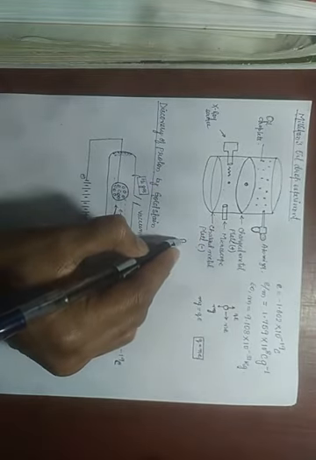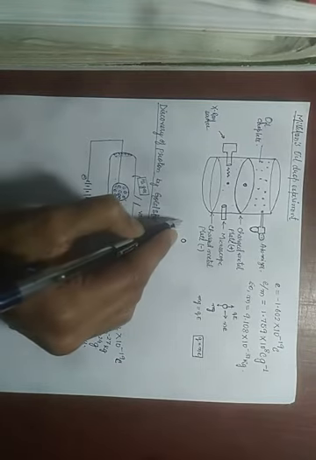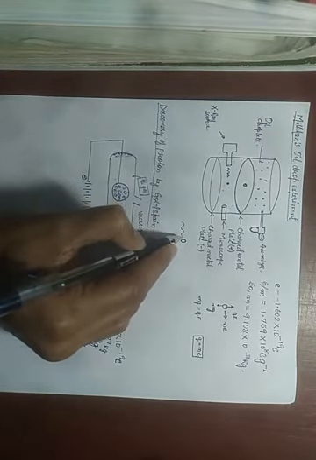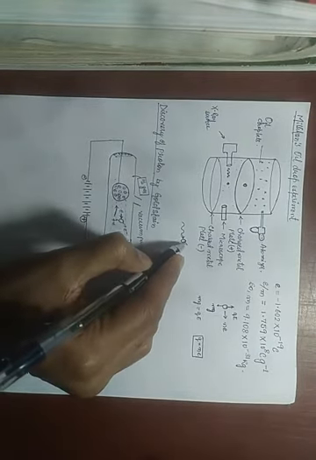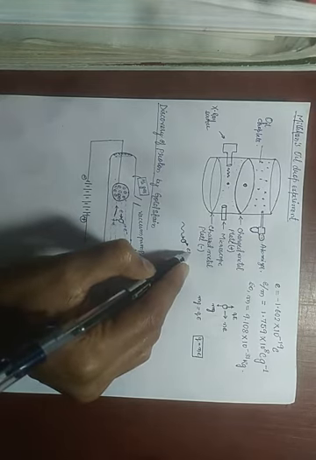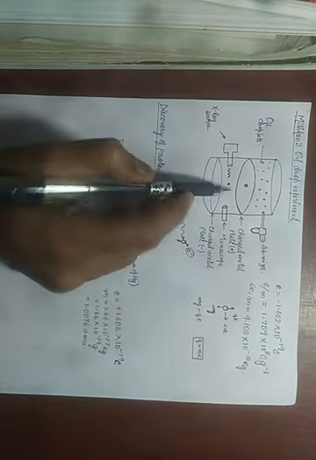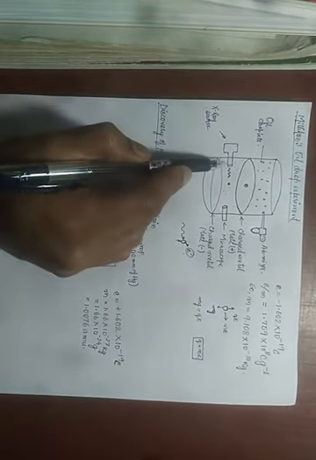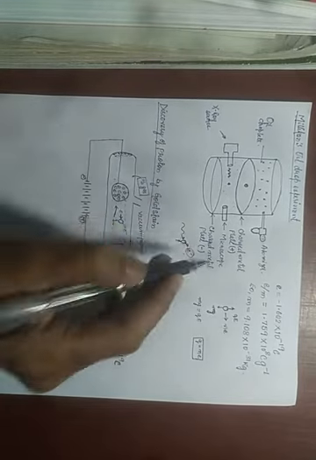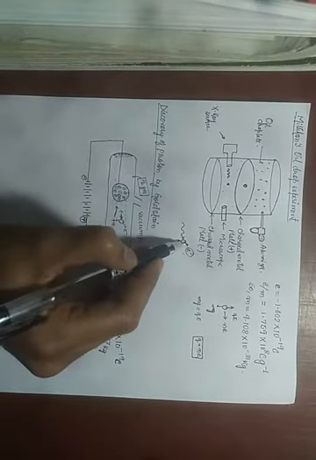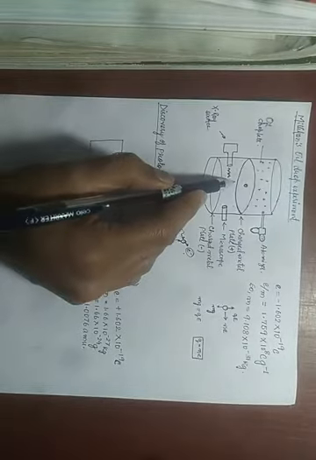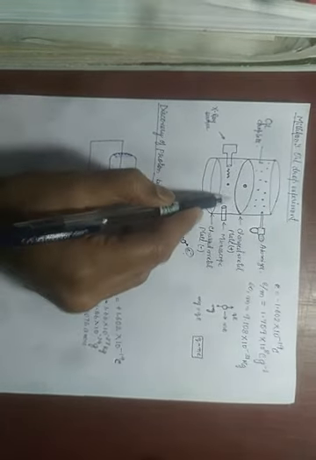Suppose this is a gaseous atom, and when the X-ray hits this gaseous atom, the X-ray throws out an electron from this gaseous atom. In this way the X-ray source has emitted so many electrons. So the electrons were roaming in this area.